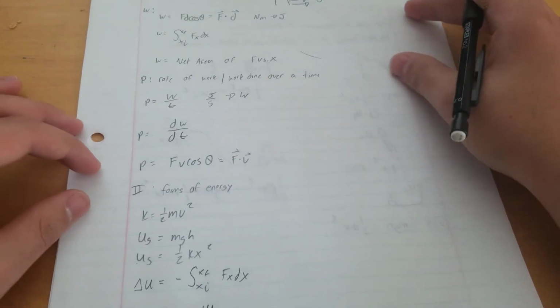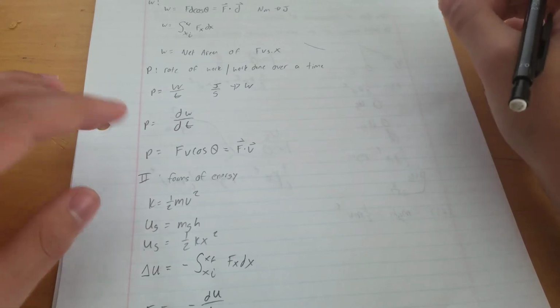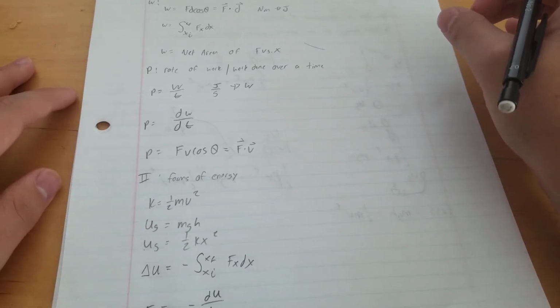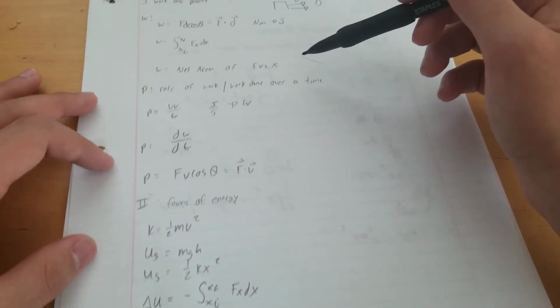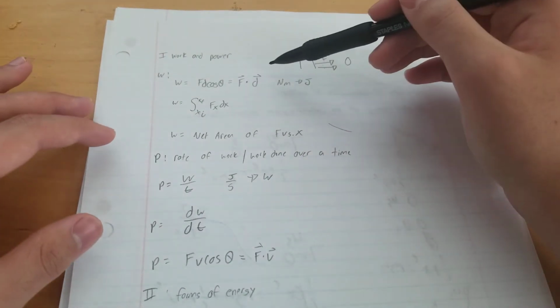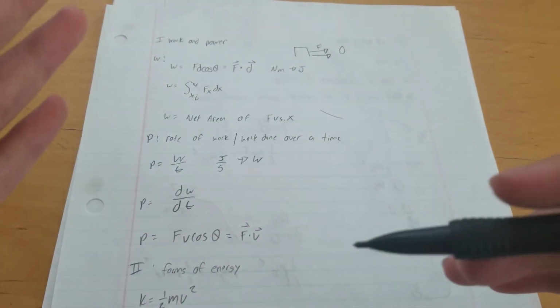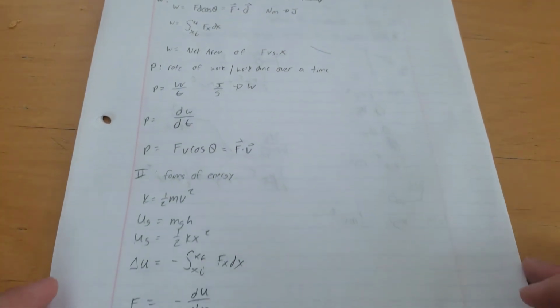And you can also do power equals force times velocity times cos theta. Once again, it's the same thing as the work formula: they're scalars, and you have to find the angle between the motion and the force. So it's pretty simple.